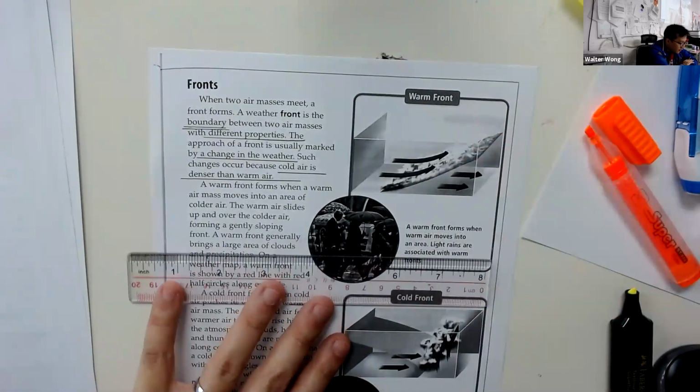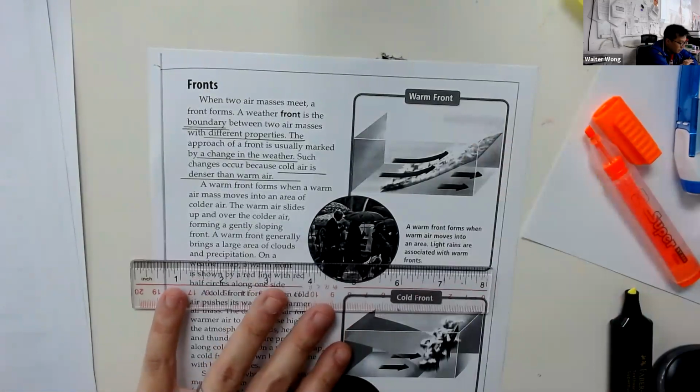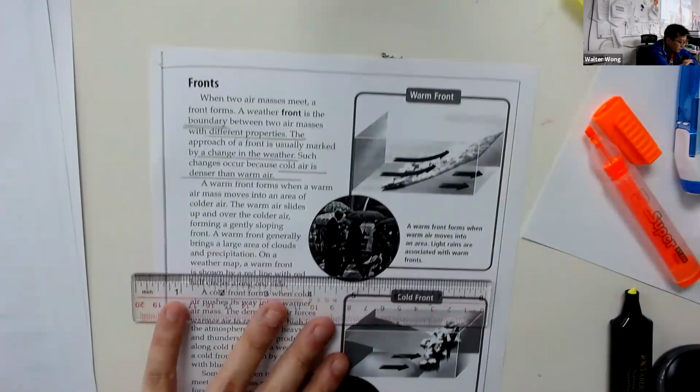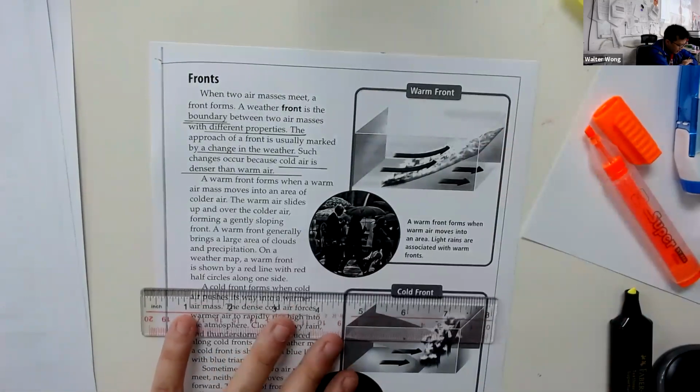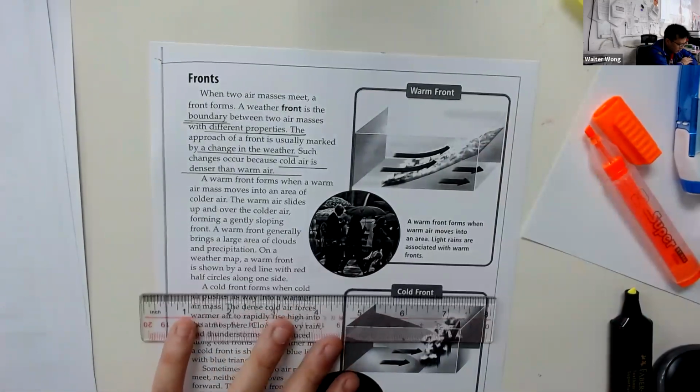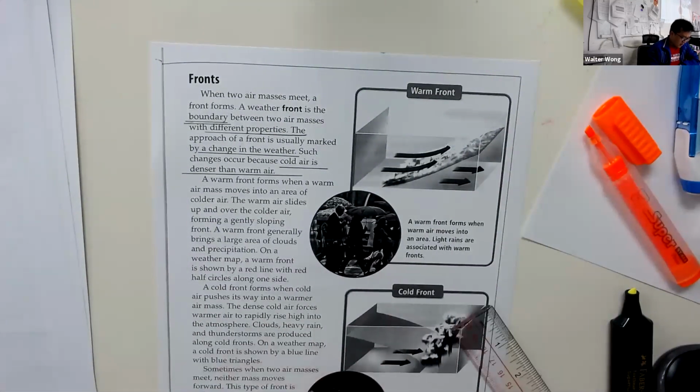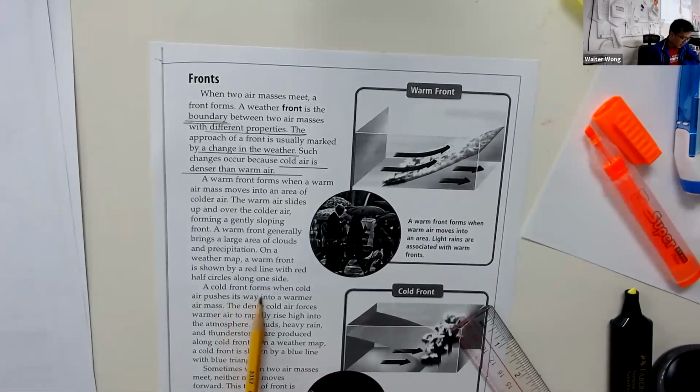A warm front generally brings a large area of clouds and precipitation. On a weather map, a warm front is shown by a red line with red half circles along one side. A cold front forms when cold air pushes its way into a warm air mass, and the dense cold air forces warm air to rapidly rise high into the atmosphere.